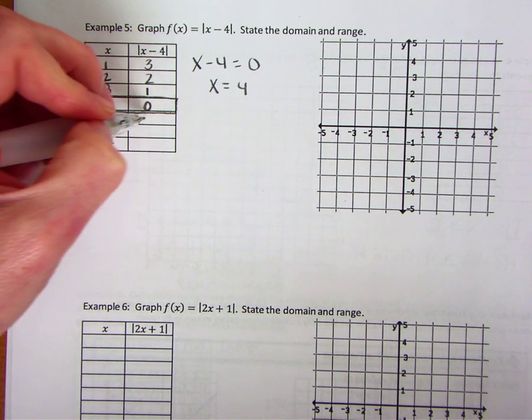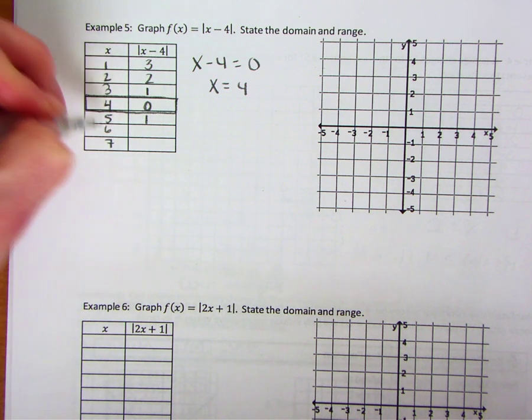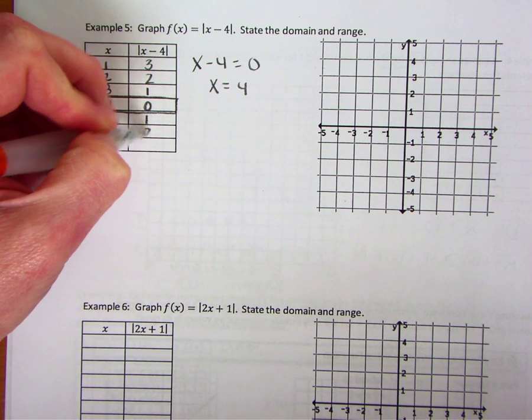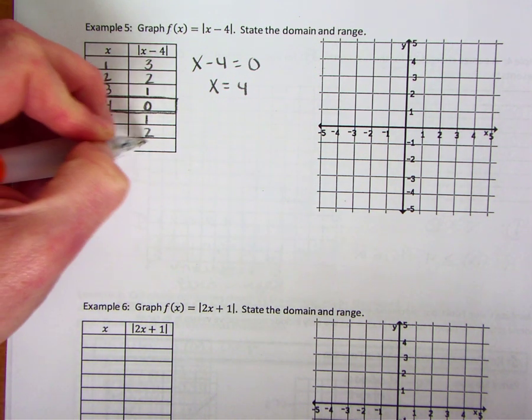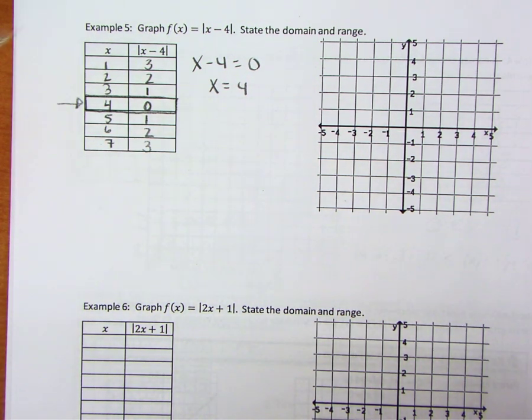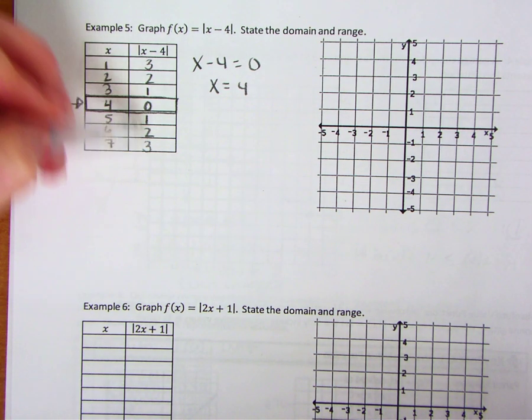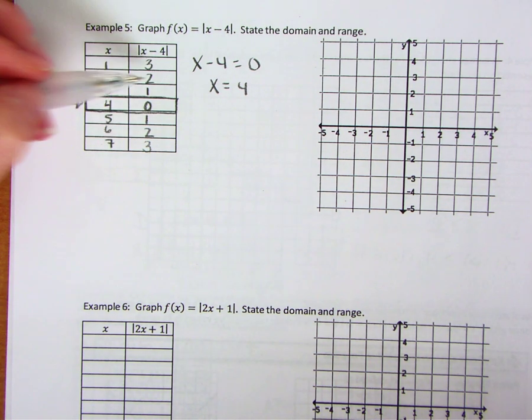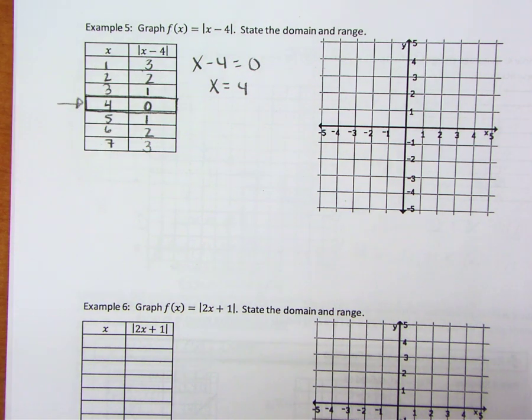5 minus 4 is 1. The absolute value would be 1. 6 minus 4 is 2. And 7 minus 4 would be 3. What you should notice is that if you take what's inside and set it equal to 0, and you start at that point, the points below and above should be a mirror image. You see the symmetry here. Okay, that means you did it correctly.